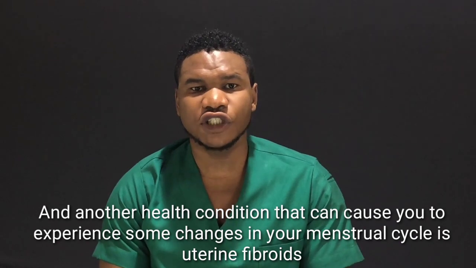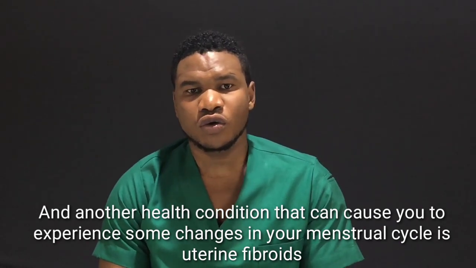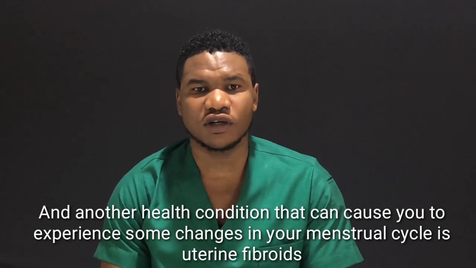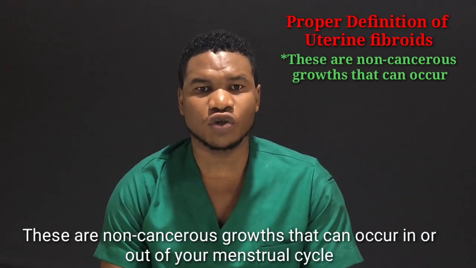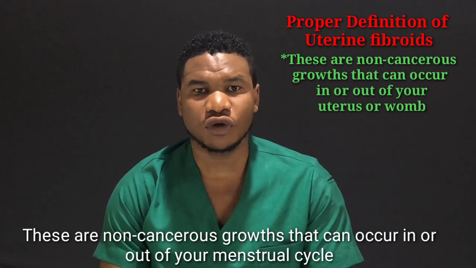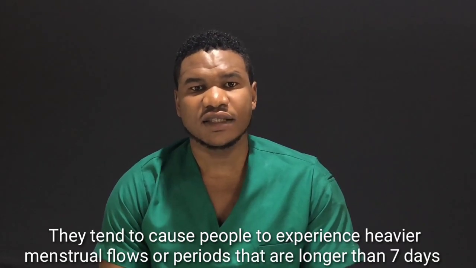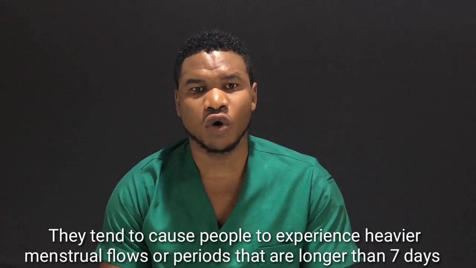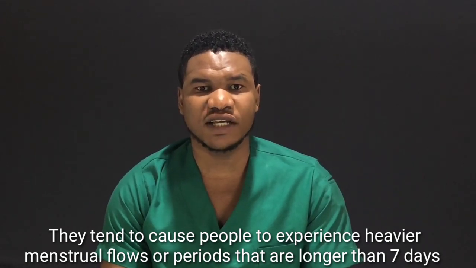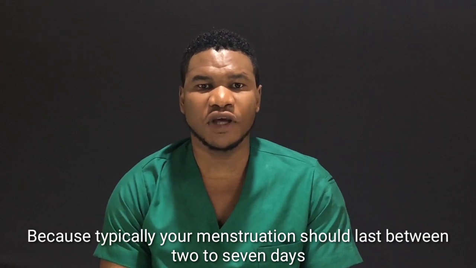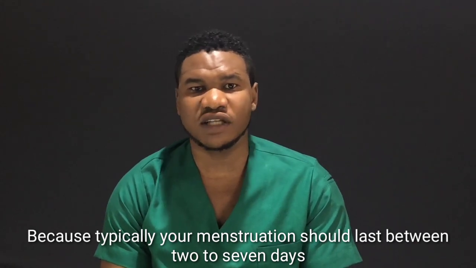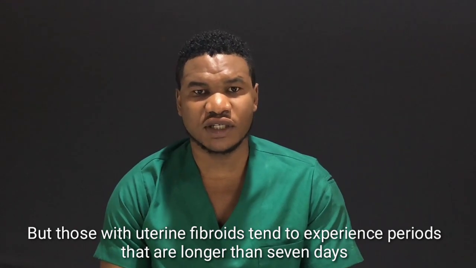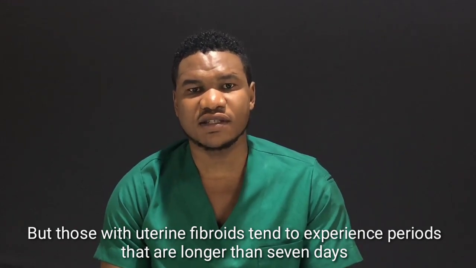And another health condition that can cause you to experience some changes in your menstrual cycle is uterine fibroids. These are non-cancerous growths that can occur in or out of your menstrual cycle. They tend to cause people to experience heavier menstrual flows or periods that are longer than 7 days, because typically your menstruation should last between 2 to 7 days. But those with uterine fibroids tend to experience periods that are longer than 7 days.